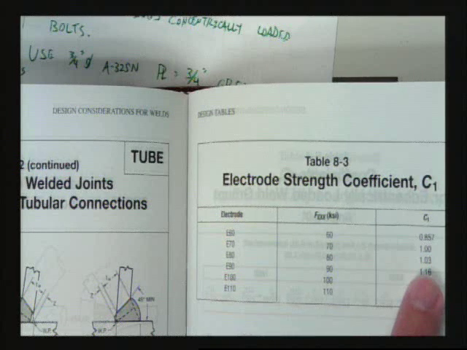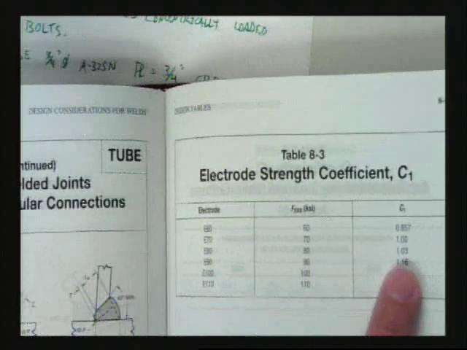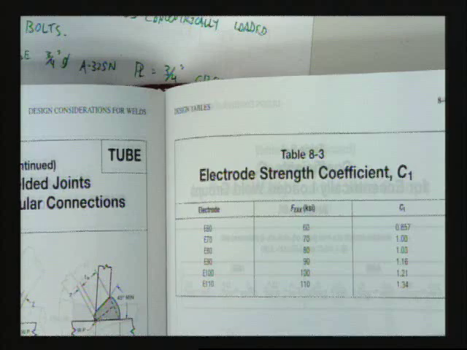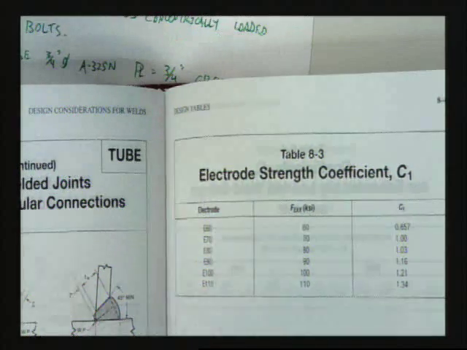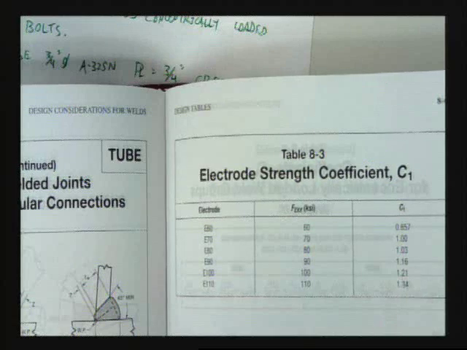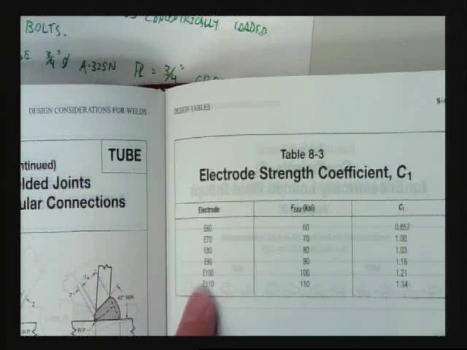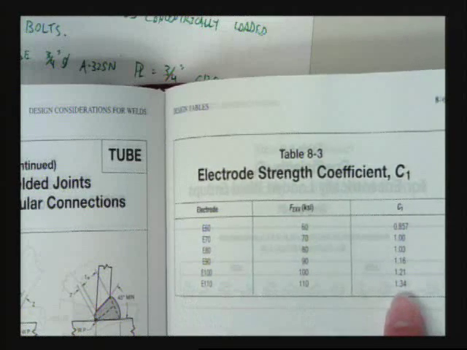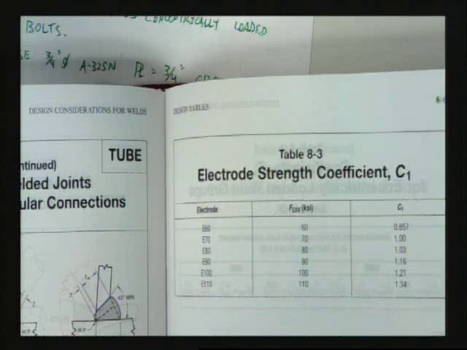What's going on here? Remember, welds are brittle beasts, right? And as you go up and higher in strength, what happens to ductility? It goes down and down and down. So it's not just a strength offset here. There's a ductility offset as well. So you may do something like almost double your weld strength, but yet you're not getting double the capacity because of the ductility requirements.